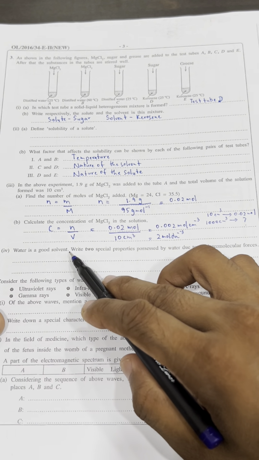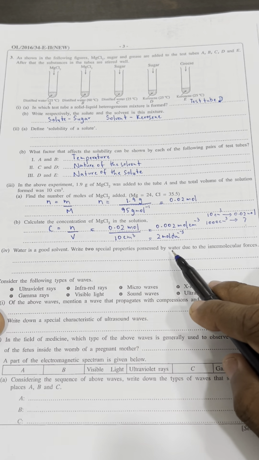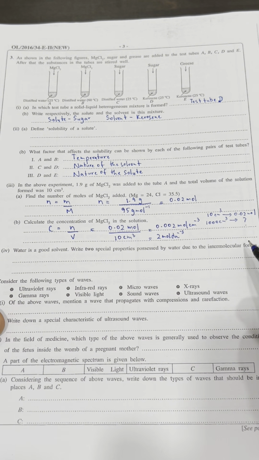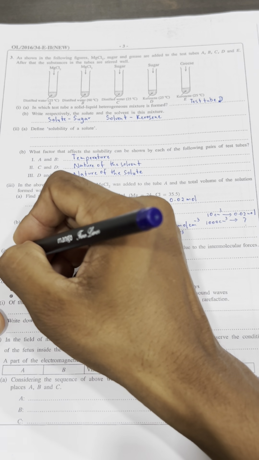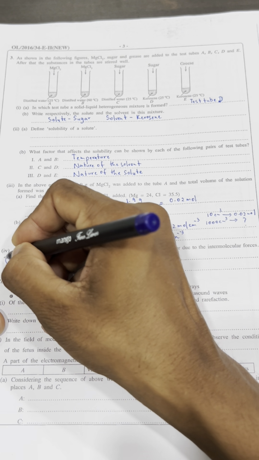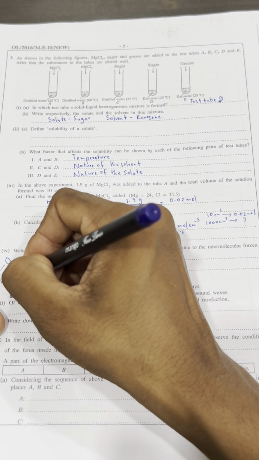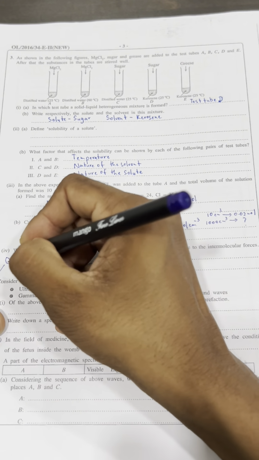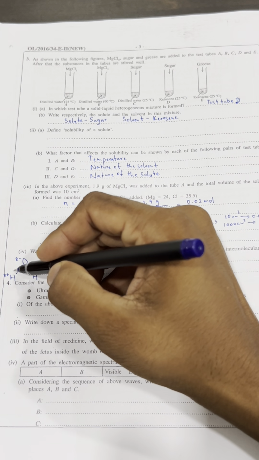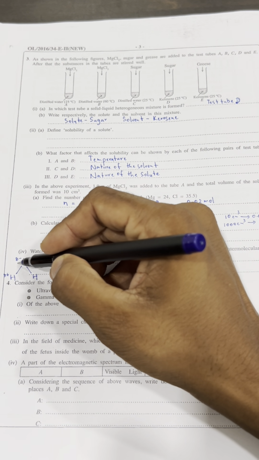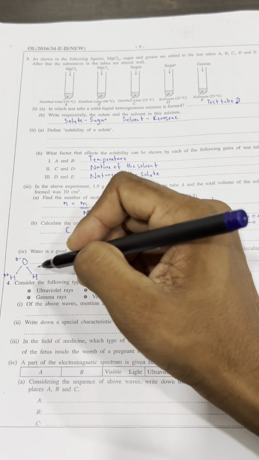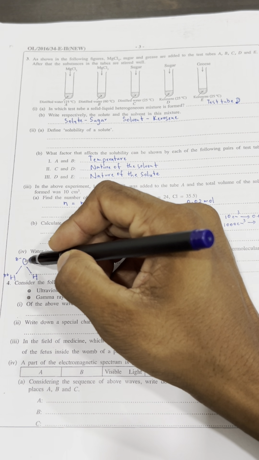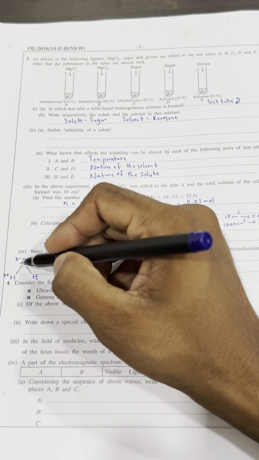Water is a good solvent. Write 2 special properties possessed by water due to intermolecular forces. What are these intermolecular forces? When it comes to water, we can identify the water molecule like this. Oxygen will be there like this, and hydrogen atoms will be there like this. Due to the polarity between oxygen and hydrogen, they gain delta minus and delta plus small charges like this. This happens exactly due to the electronegativity difference between oxygen and hydrogen.